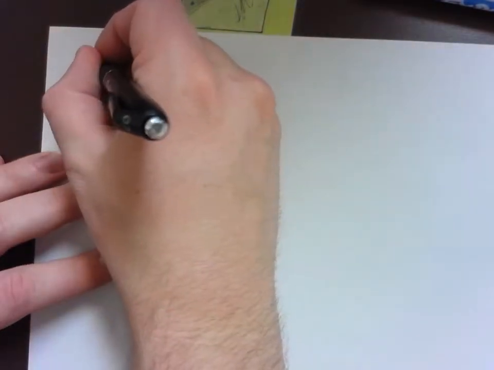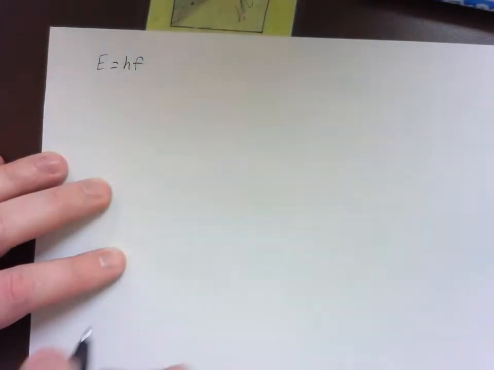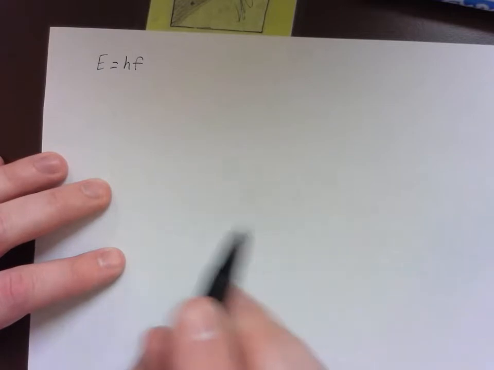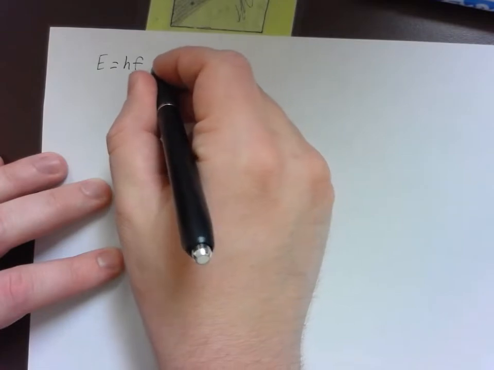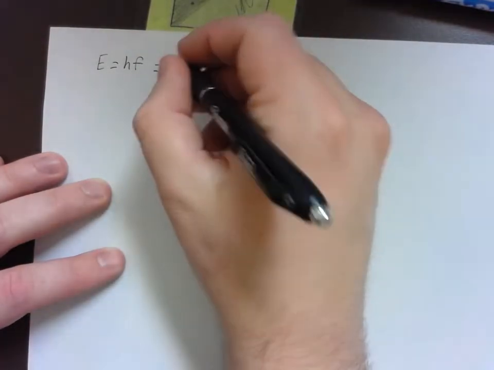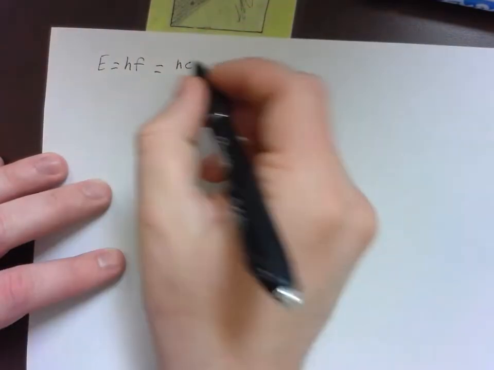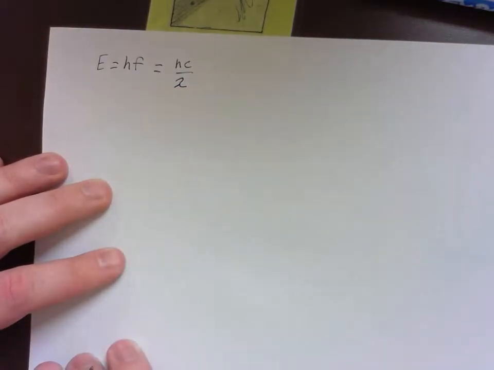So what we're going to do is start out by stating that Planck's equation says that energy equals Planck's constant times your frequency. Now remember, the frequency is just going to be equal to the speed of a wave divided by its wavelength. So E also equals h times the speed of light divided by the wavelength of that wave. So remember, lambda is wavelength.